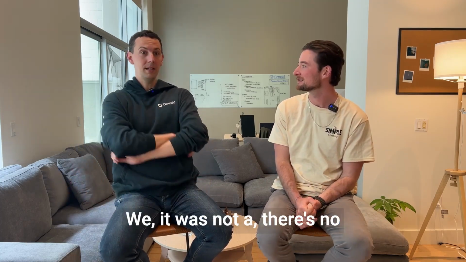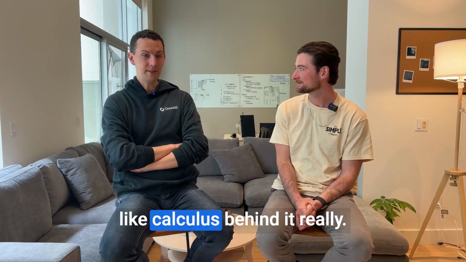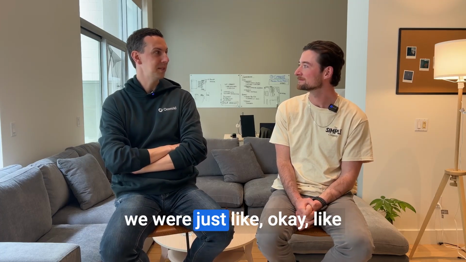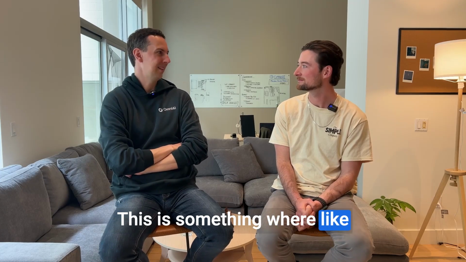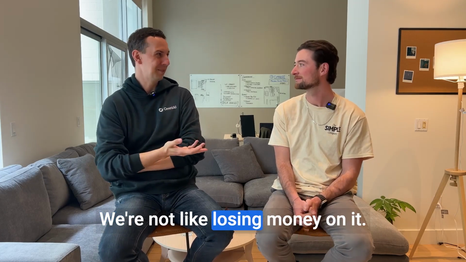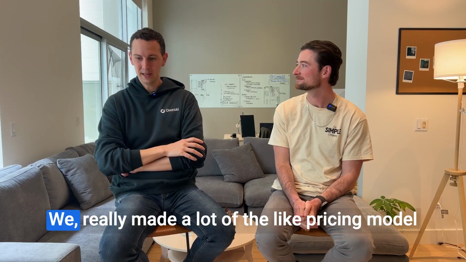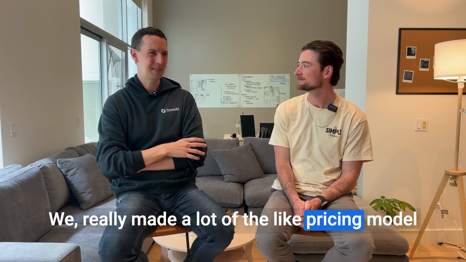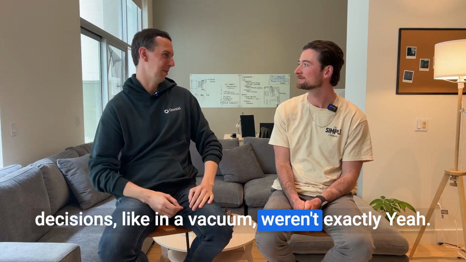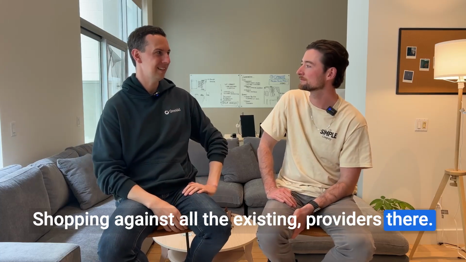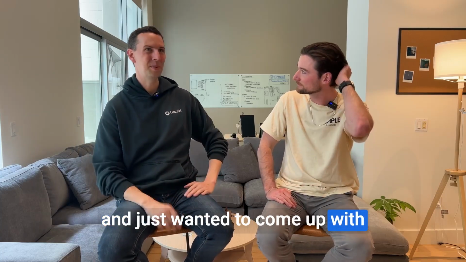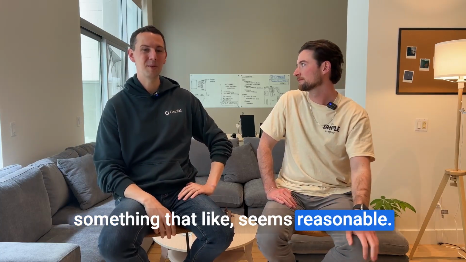Yeah, there's no real calculus behind it, really. We were just like, okay, this is reasonable. This is something where we make money on it. We're not losing money on it, and it works. And then we made a lot of the pricing model decisions kind of in a vacuum, like we weren't exactly shopping against all the existing providers. And we just wanted to come up with something that seems reasonable.